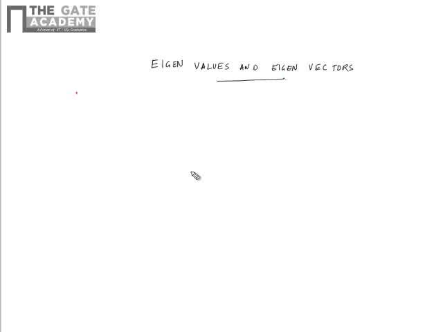First let's understand what an eigenvalue means and what an eigenvector means, because this topic is quite important in various branches of engineering.